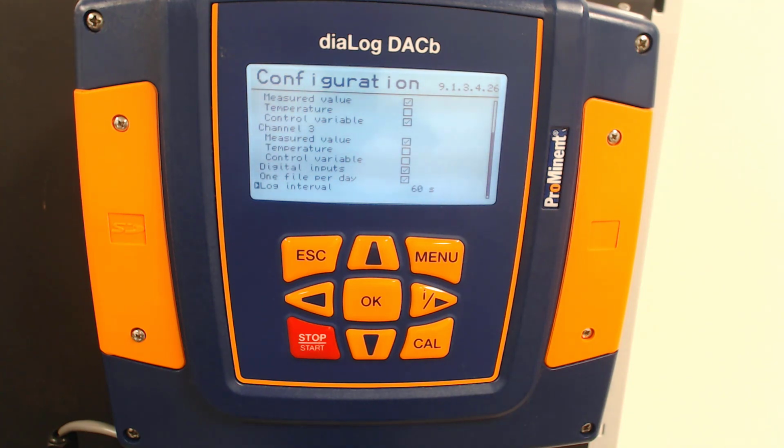I can tell you that the size of the card is a 512 megabyte card in there. If you log it every 10 seconds, there is enough room on that card to log for 20 straight years. So that card should be sufficient size for most of your data.